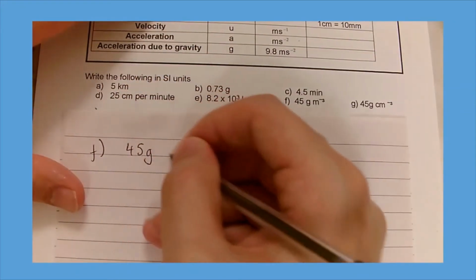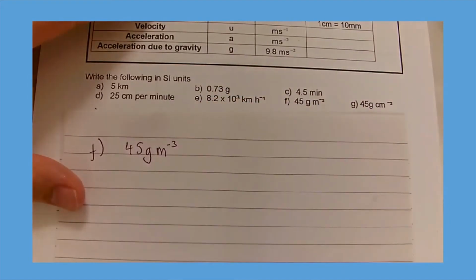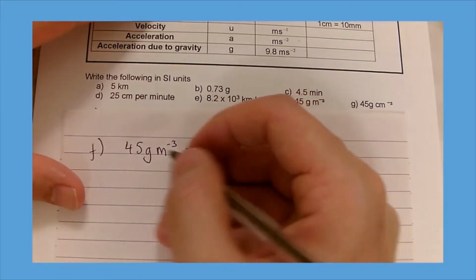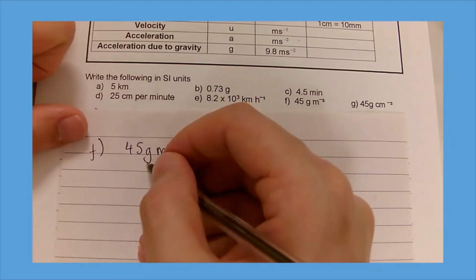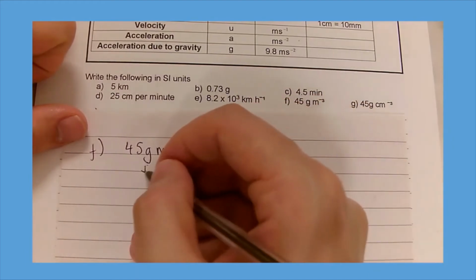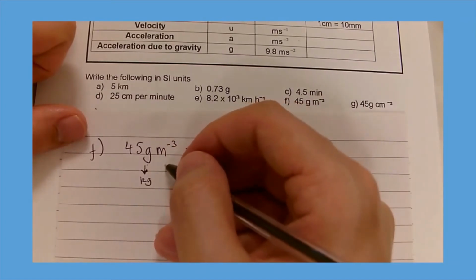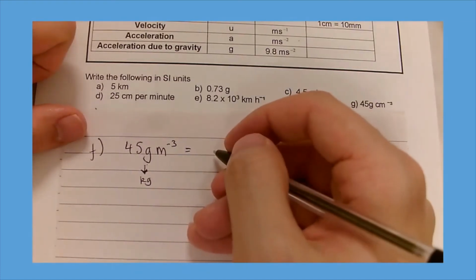So you've got F, 45 grams per meter cubed. Again, the grams is not the SI unit for mass, so we need to change the grams to kilograms. Meters cubed, that's fine, so that's not an issue there.